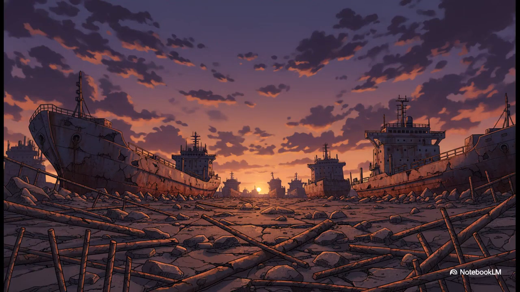And look at the language here. The script isn't just saying, oh, it's a shipyard. No, it calls it a wasteland. That word is so intentional. It immediately paints this picture of decay, isolation, a place where things go to be forgotten. You just know instantly that no one's coming to help you out here.